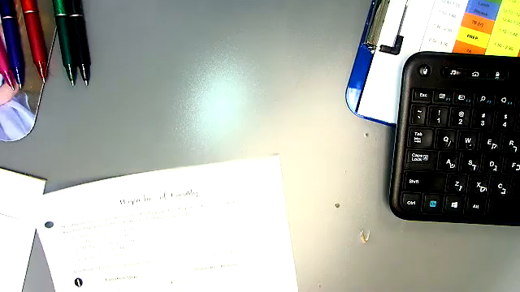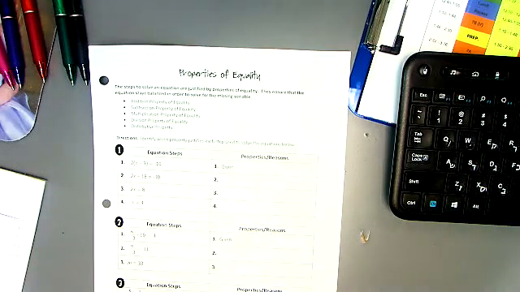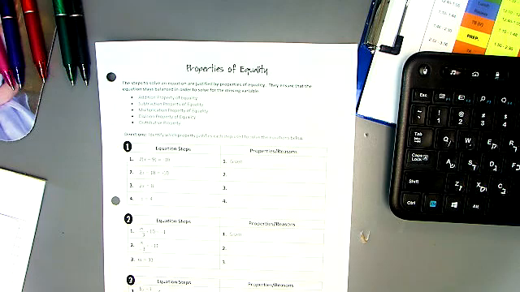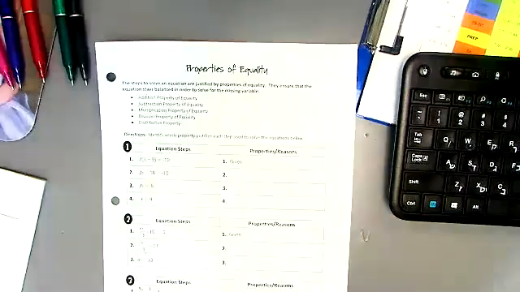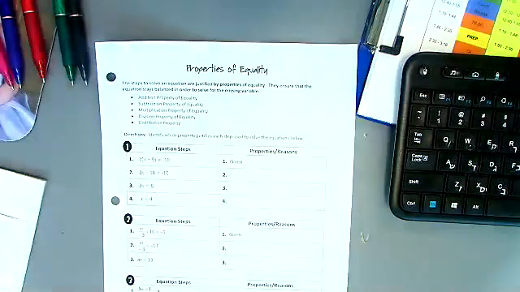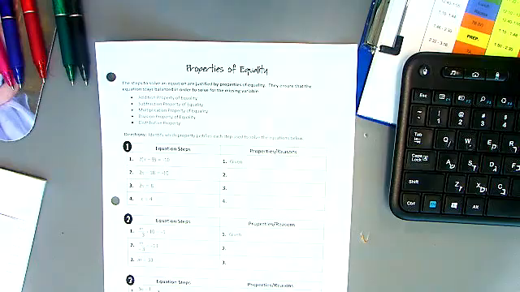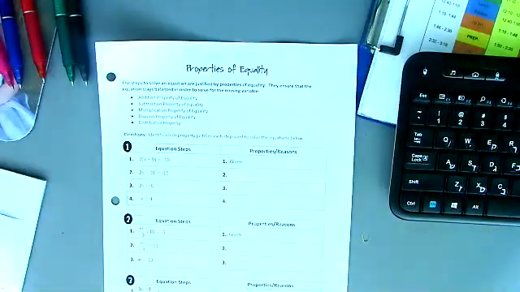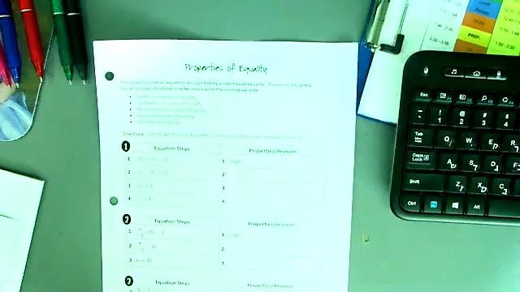Just waiting on this to come up. Okay, good morning, guys. Ooh, that's kind of bright looking. Let's see if I can fix that really quickly. That's better. Okay. Let me zoom in.